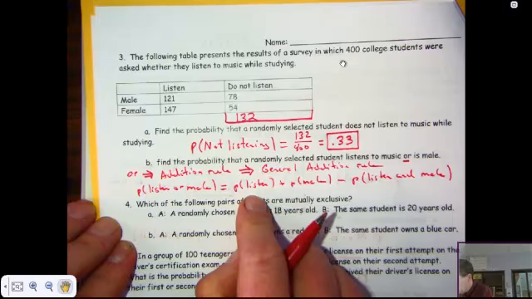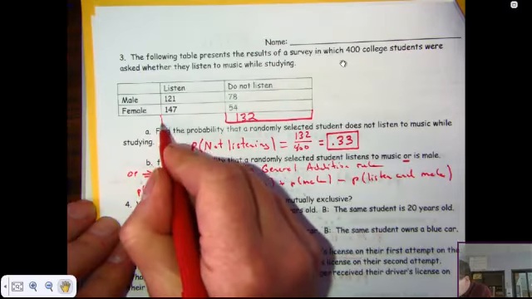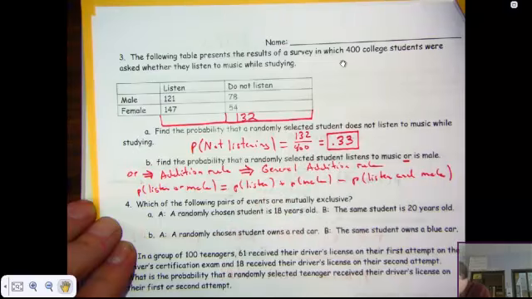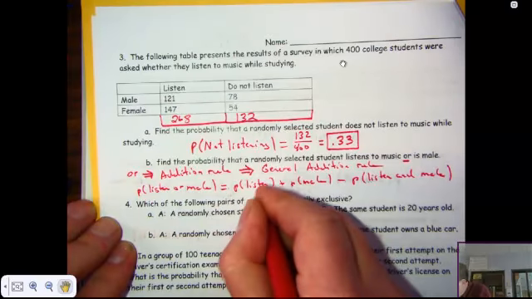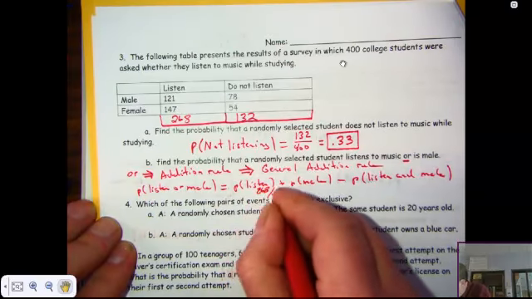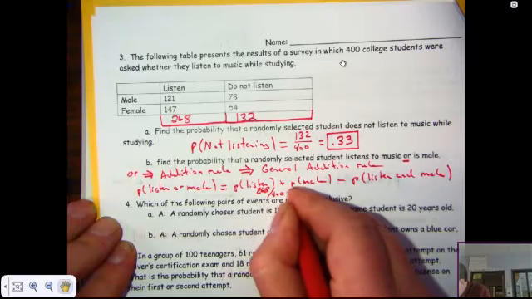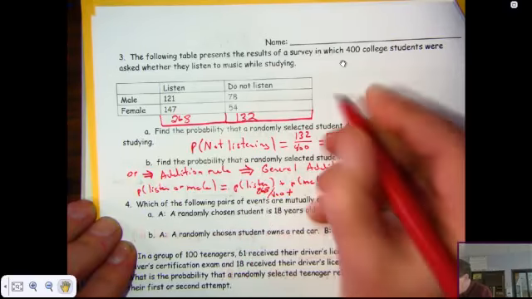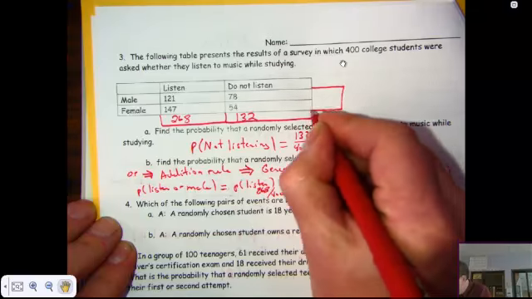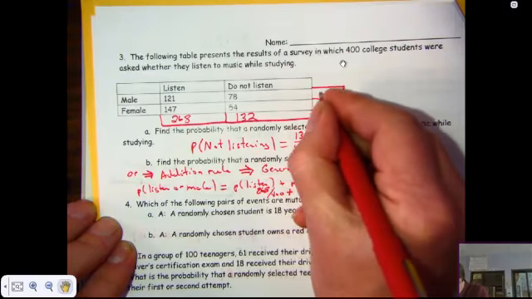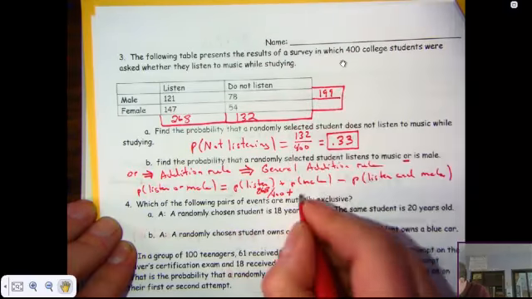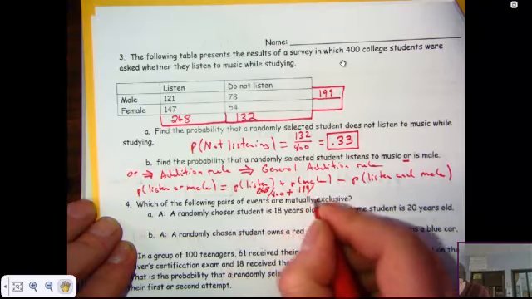268 over 400. Alright, so we need to add this column up here. So 121 plus 147, that's 268, right? So this would be 268 out of 400. Probability of being male, we need to add these up. Male is what, 121 plus 78? 199? So this would be 199 out of 400.